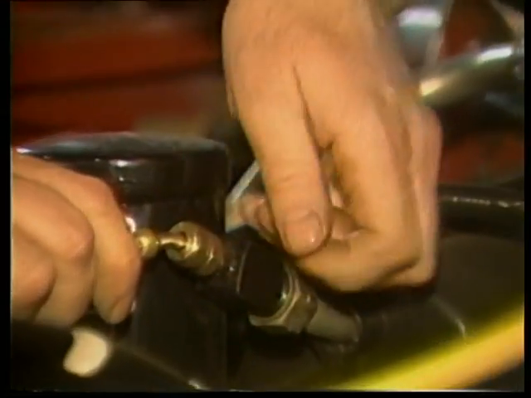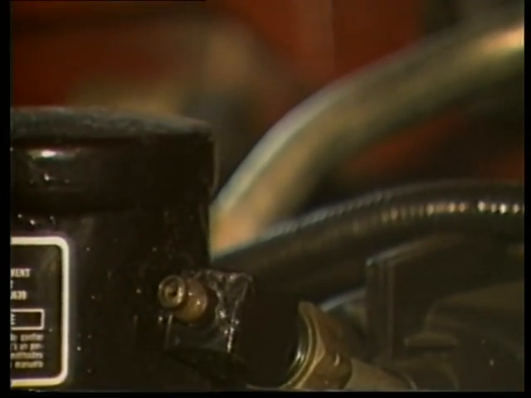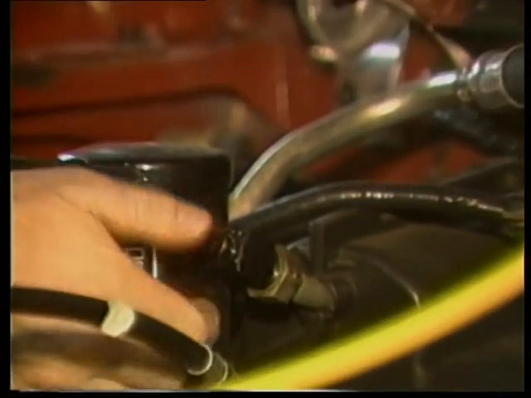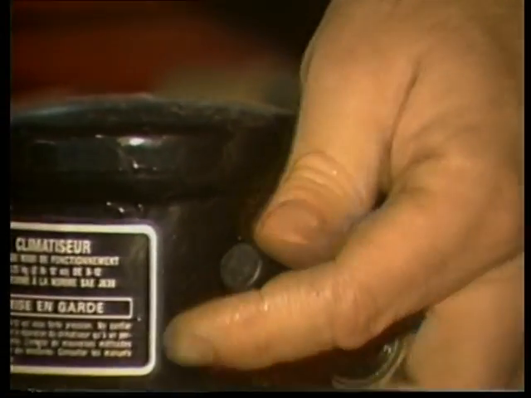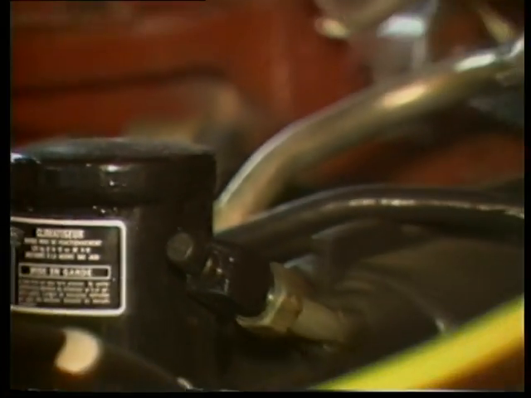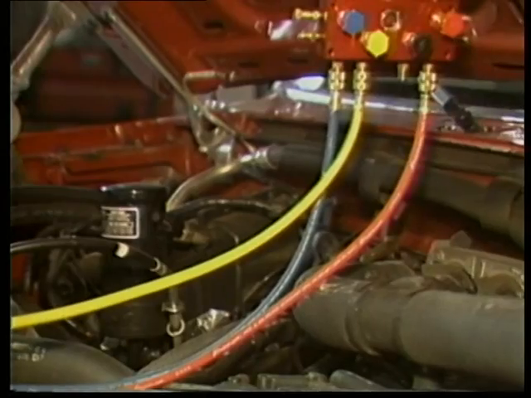When disconnecting your gauge set, wear safety glasses. Normally, remove the low side first, then the high side. Always reinstall the protective cap over the fittings to keep debris from entering the valves and possibly opening them.